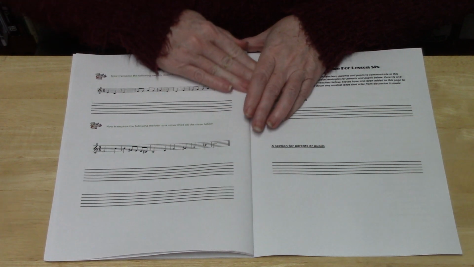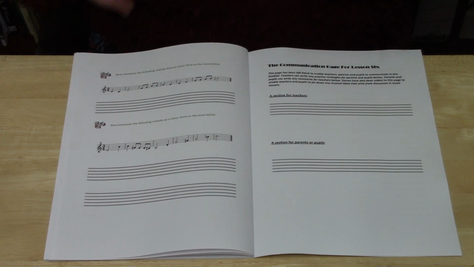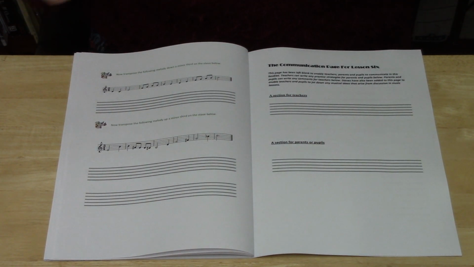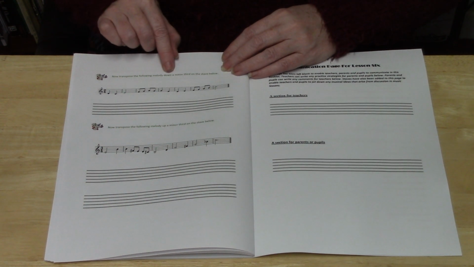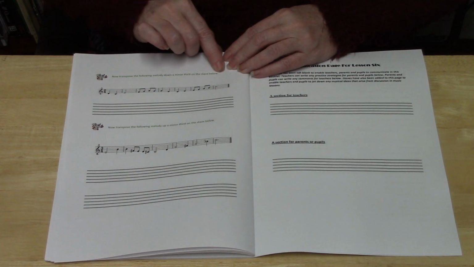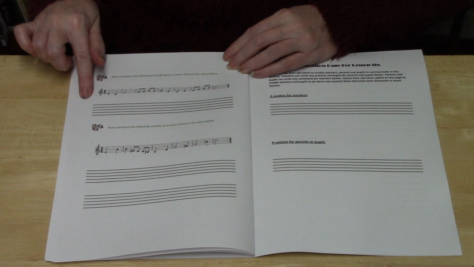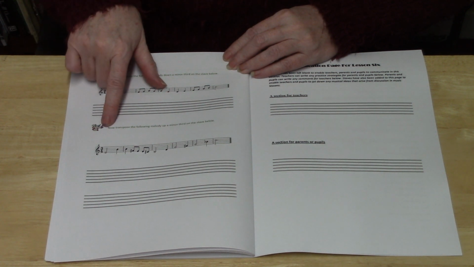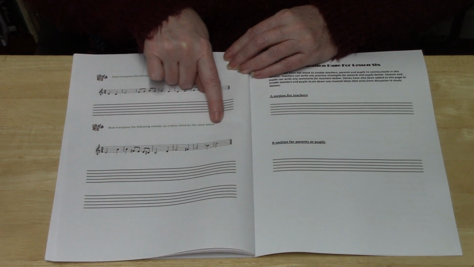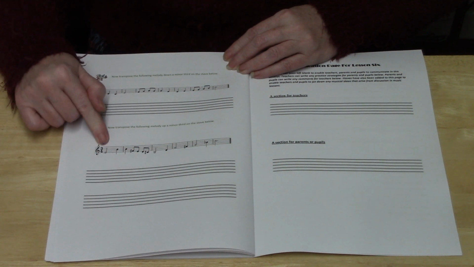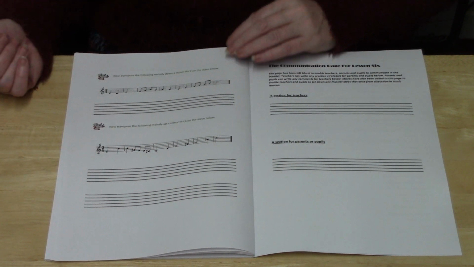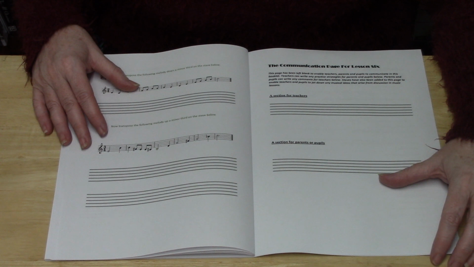So then you've got 2 extracts of music here where you're asked to transpose. So the first one says transpose this melody down a minor third on the stave below. And then the next one says transpose the following melody up a minor third on the stave below. And that completes lesson 6.